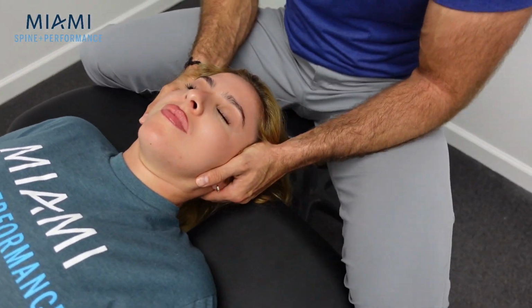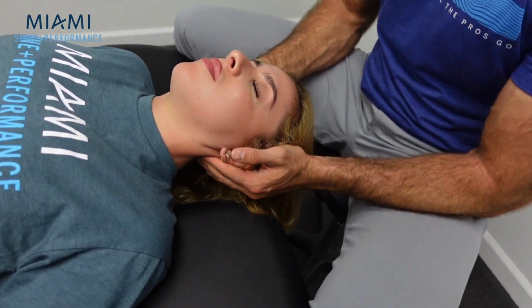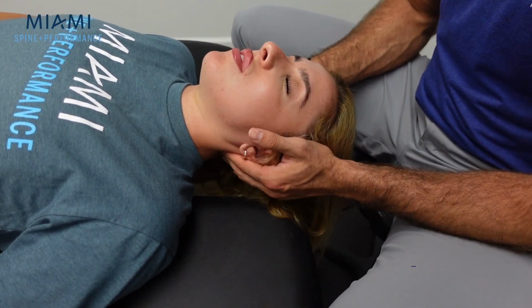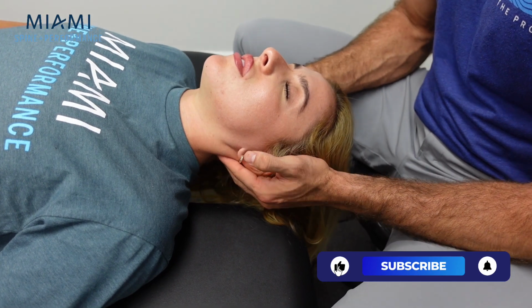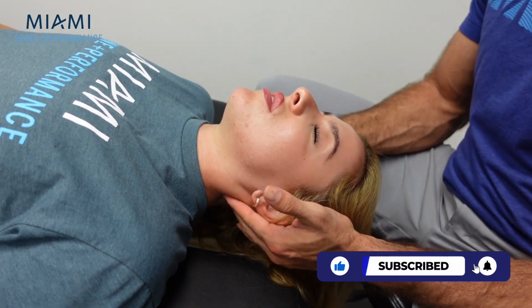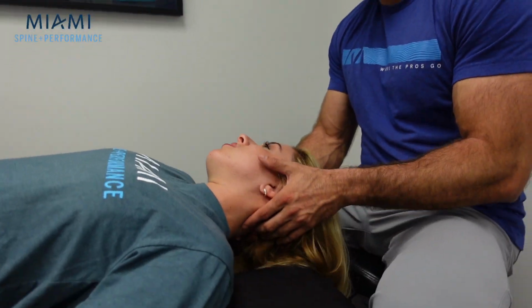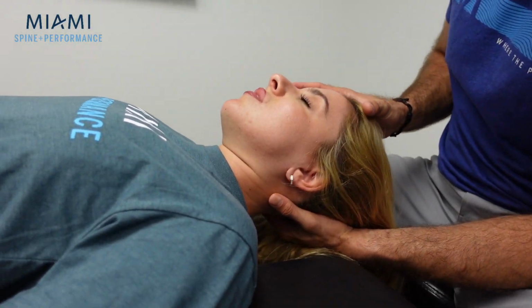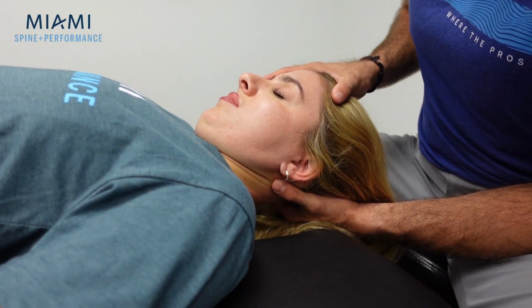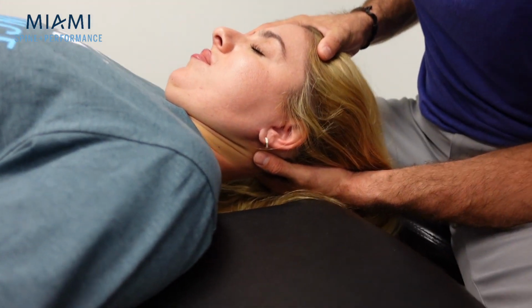Okay, so now we've kind of worked through the suboccipitals. We'll do something a little more. Just kind of work through here, make sure all the tissue's nice and loosened up. Now we've done our adjustment, we've loosened up the muscles. You can also do a little bit of a stretch through here. Go ahead and tuck your chin down for me. So we kind of stretch through that area.